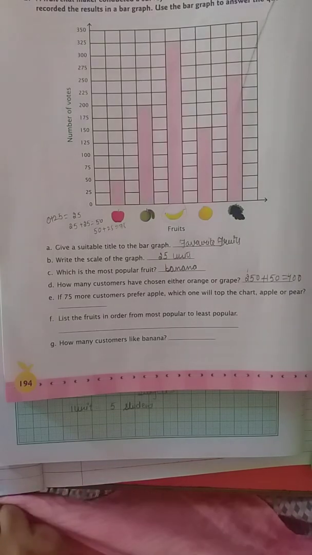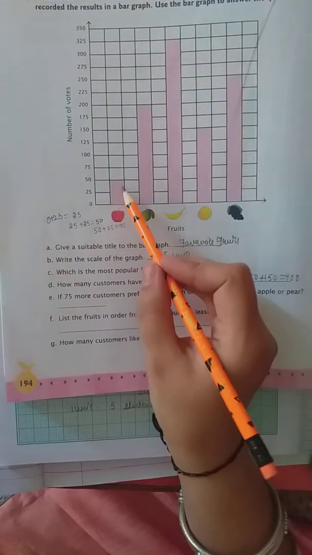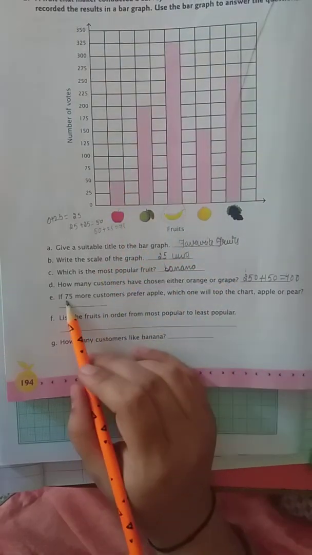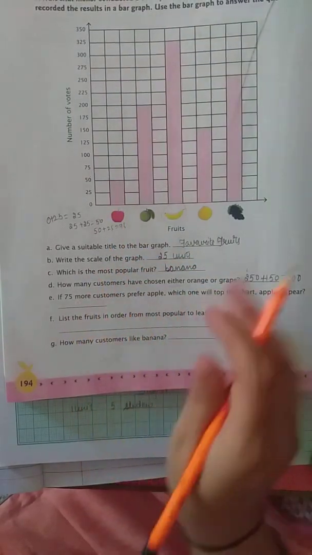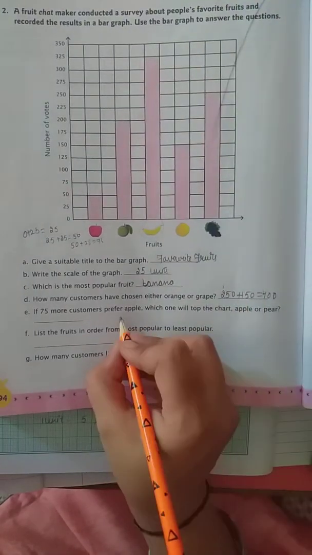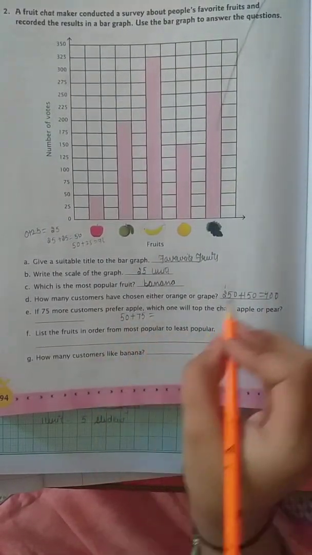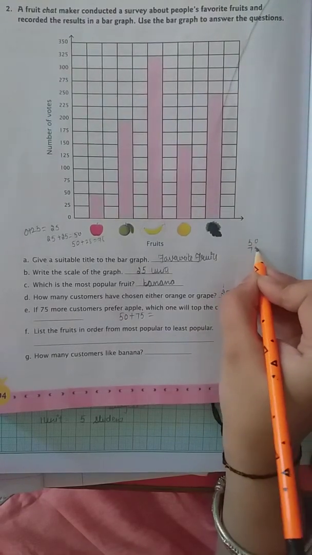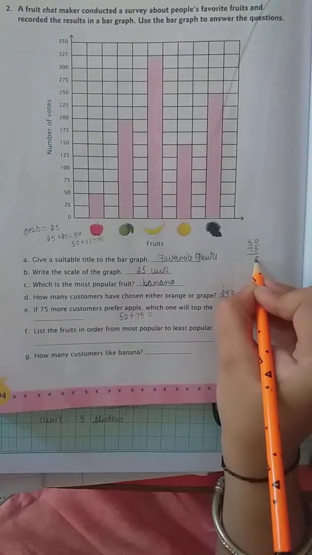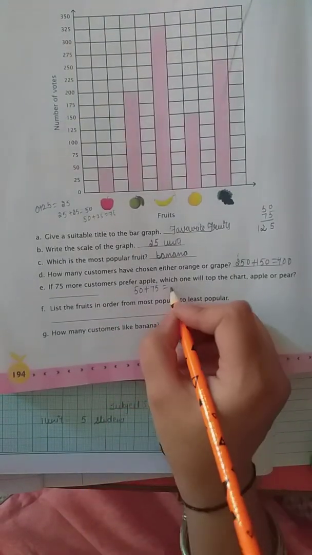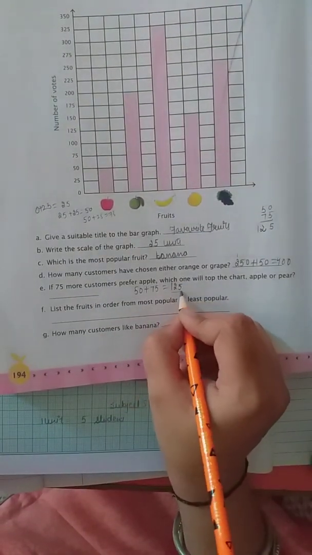Look, firstly we have to add the number of apples, 50. So add 75 more apples. That means we have to add 50 plus 75. When we add 50 plus 75, 5 plus 0 is 5, 7 plus 5 is 12, so it becomes 125. And the total number of apples now is 125.